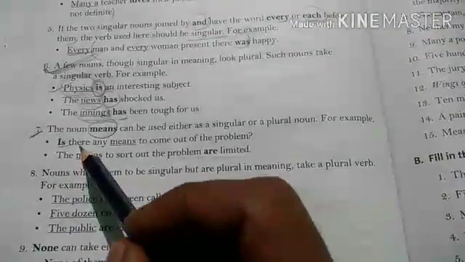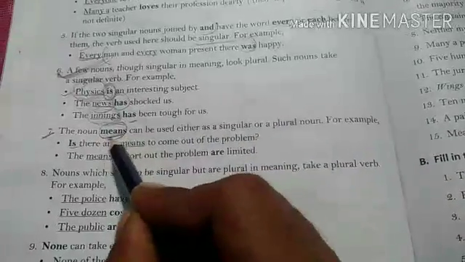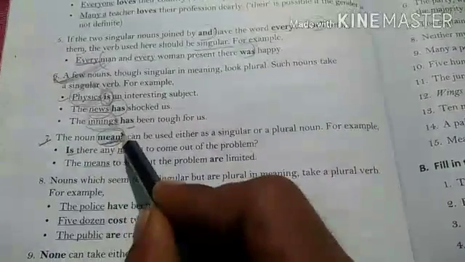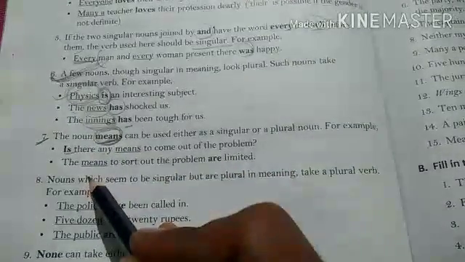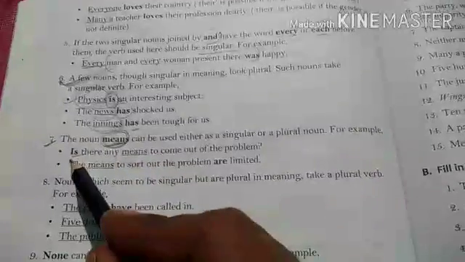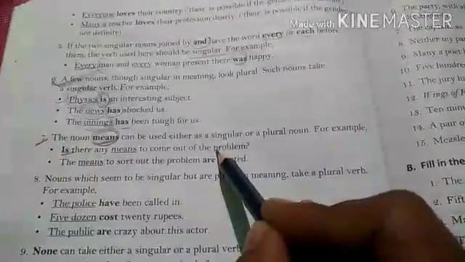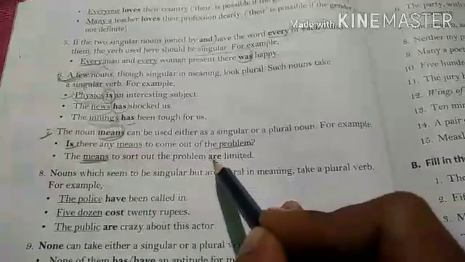Okay. Understood? The noun means can be used either as singular or plural, depending upon how it is used. Okay, here, is there any means, we are talking about the problem. We are only talking about means here, so it is singular.